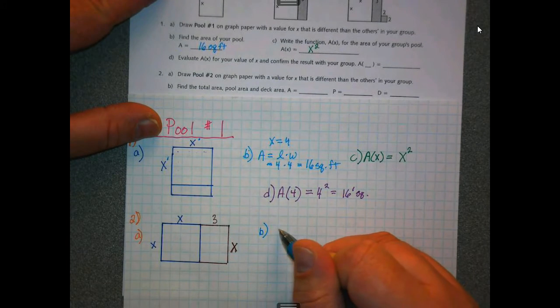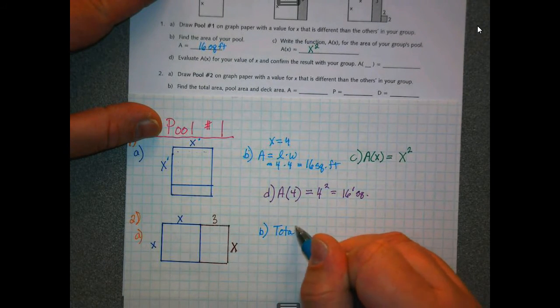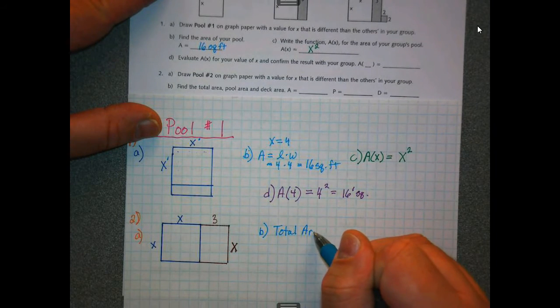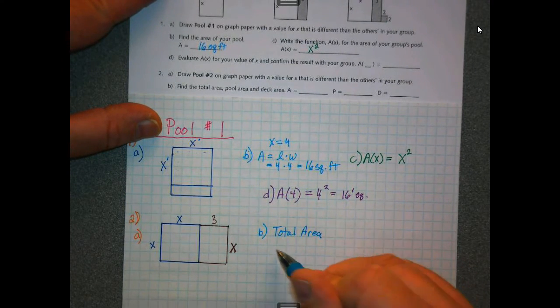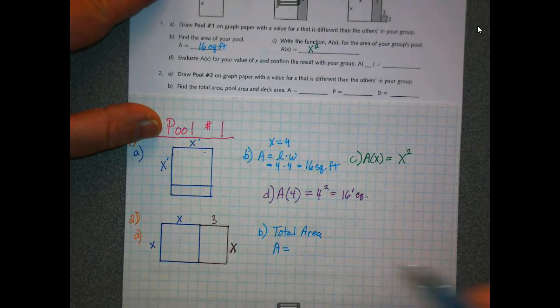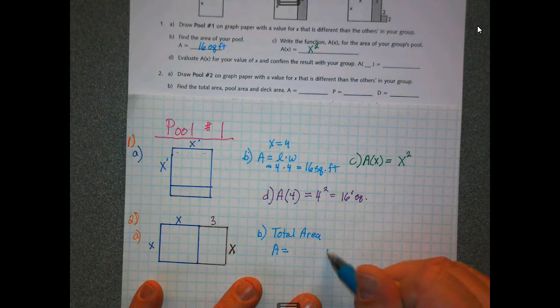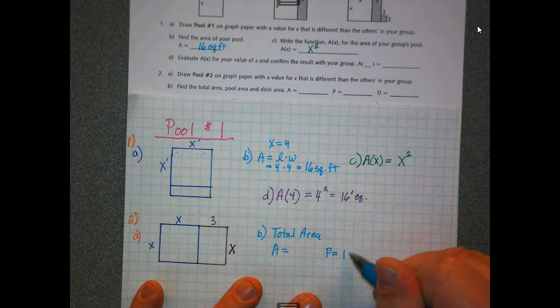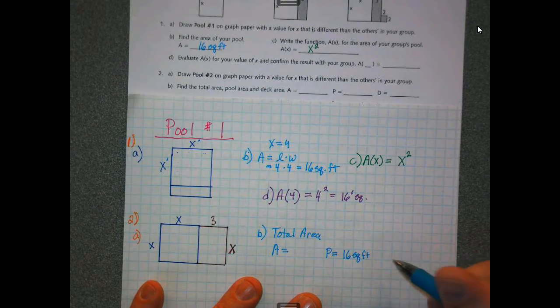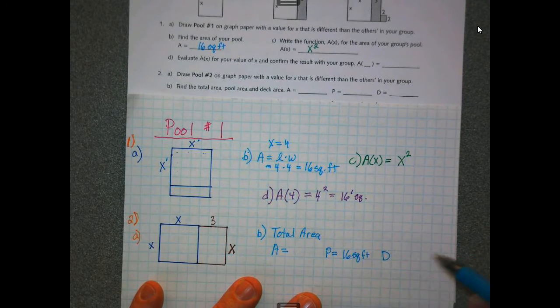So the total area is going to be A equals. Let's get back to that in just a minute. What's the area of my pool again, in terms of numbers? 16, right? 16 square feet. And now I added a deck, right? So what's the area of my deck?